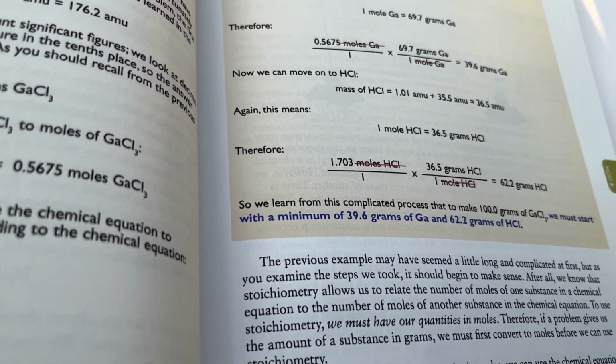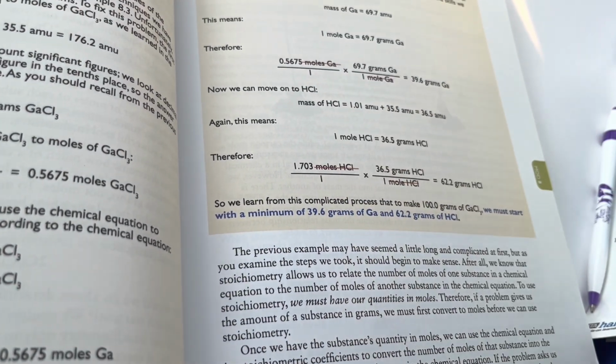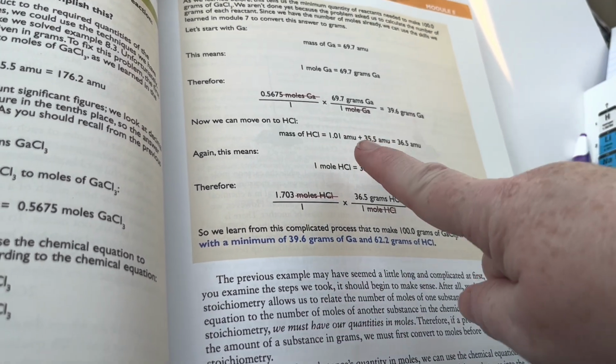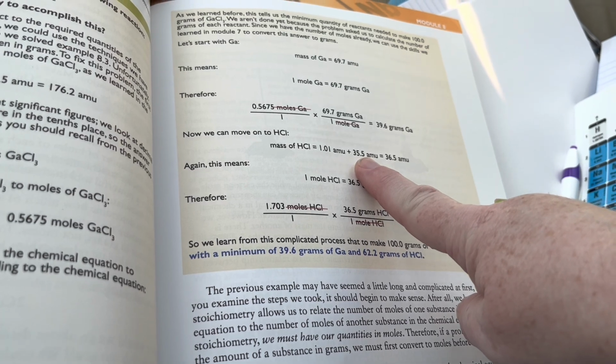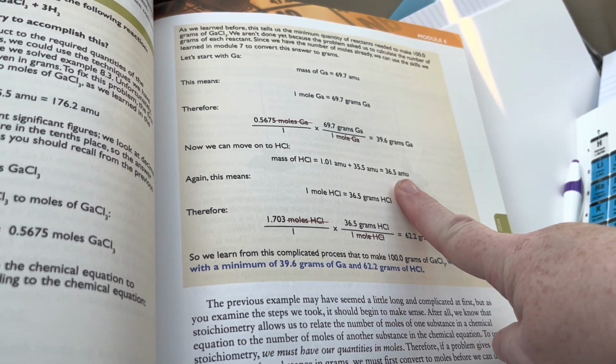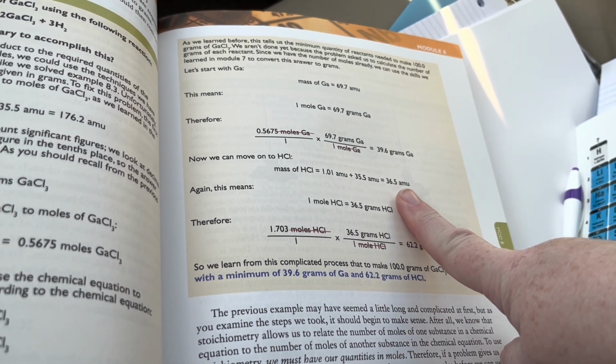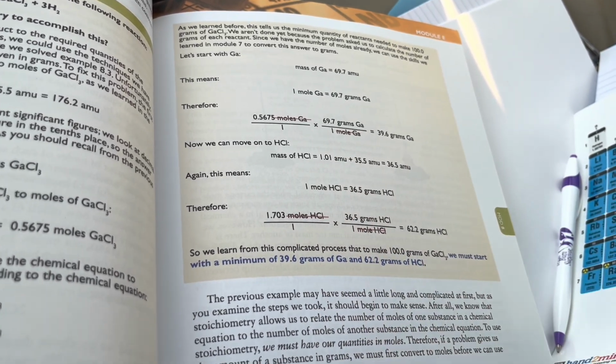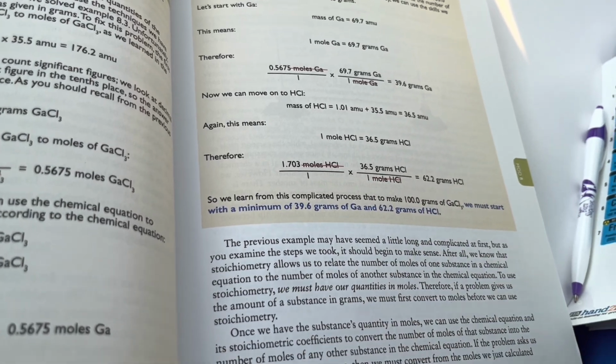Same thing with hydrogen chloride. Your hydrogen is 1.01 AMU, and then the chloride is 35.5, so you get 36.5 AMU, which means 1 mole of it will equal 36.5 grams, and then you just convert to your gram amounts.